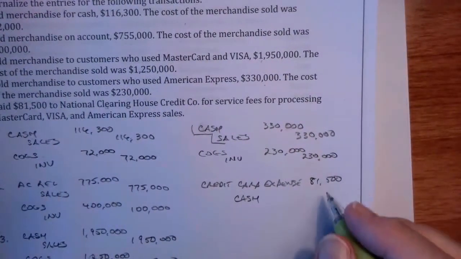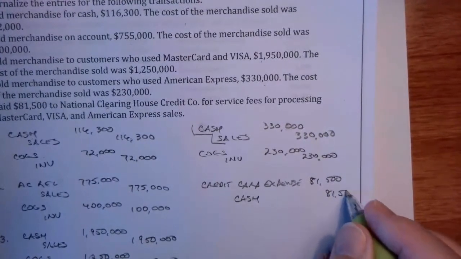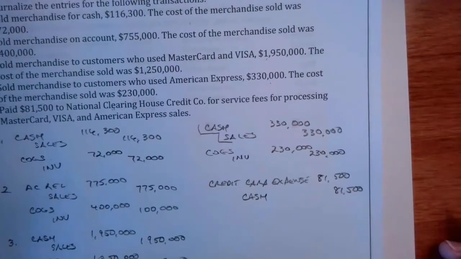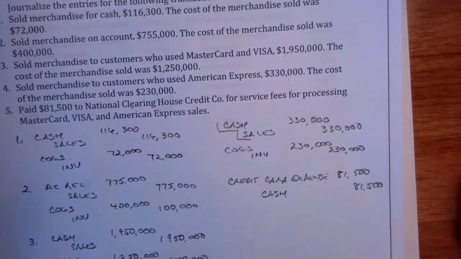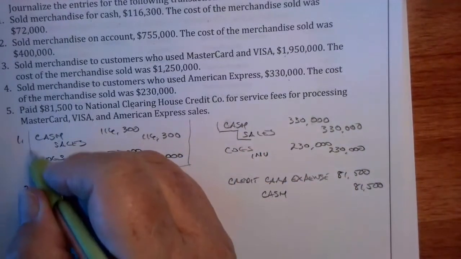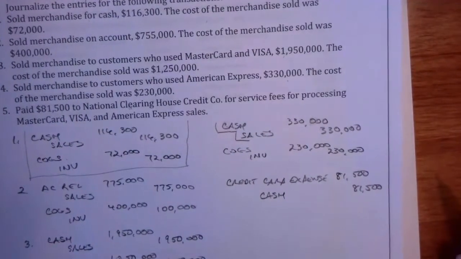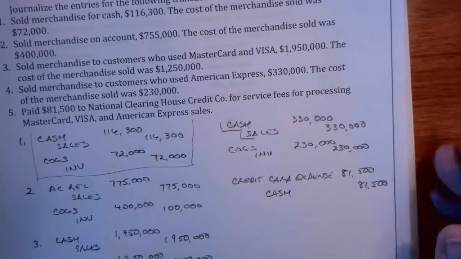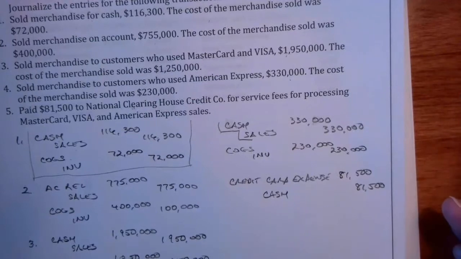Okay, so those are what sales transactions are like, and what you want to remember is that whole thing is there, okay? And this is a perpetual inventory system. We're not going to do the periodic because computers have changed a lot of things.